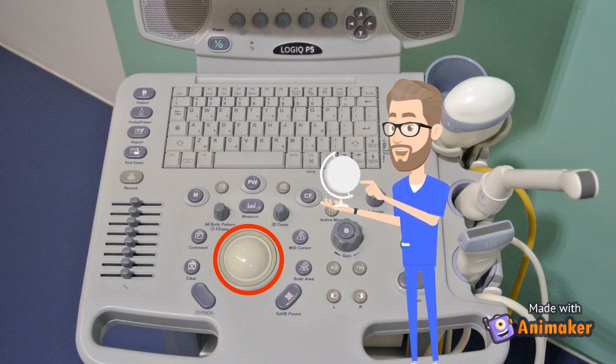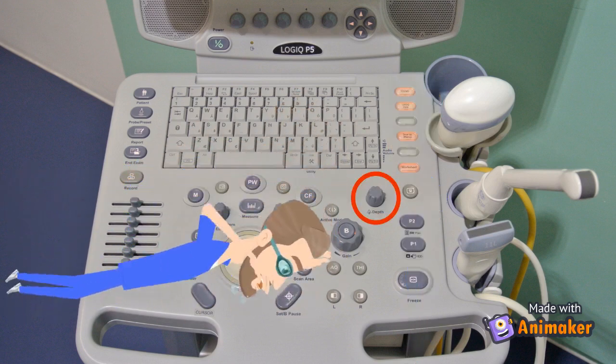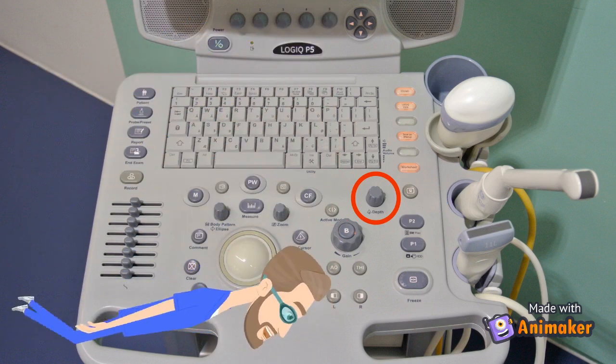This is the trackball. Most importantly, it is going to let you control the cursor on the screen. It serves other functions as well. For example, it can also change the size of your color box in Doppler imaging. This is the depth button. Rotating this will alter how deep or shallow your imaging appears on the screen.